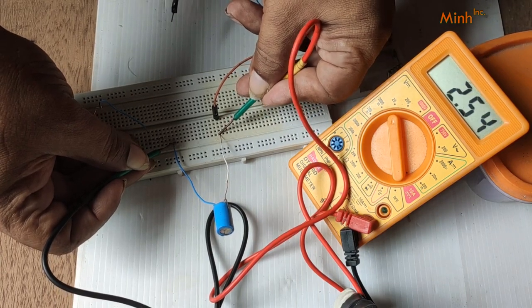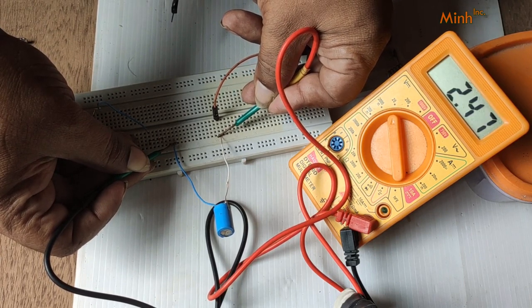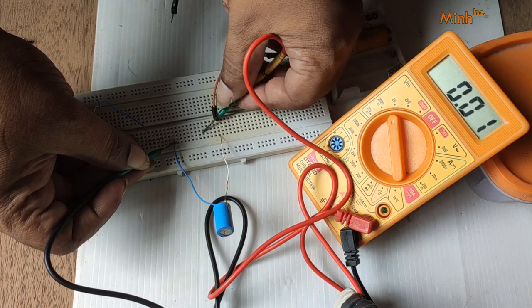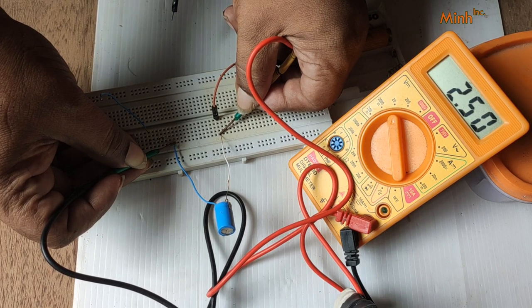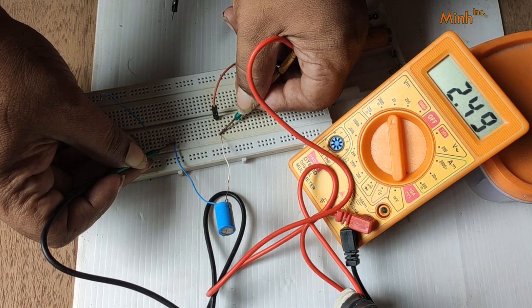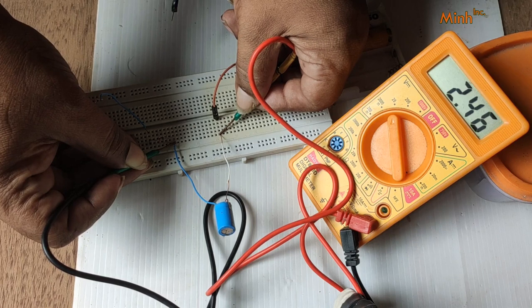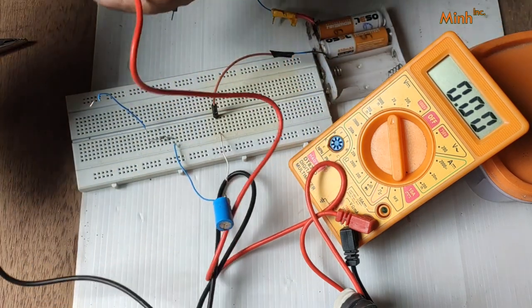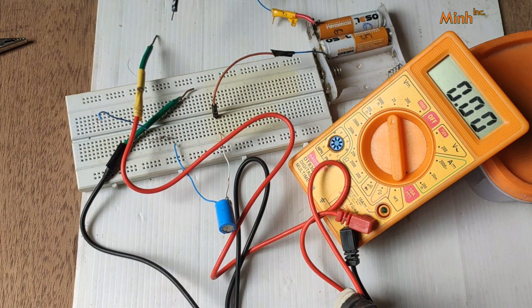Okay, it is really charged and it is discharging, to 0.5352. Okay, this is the rate of discharge. It will discharge slowly. So that is about the capacitor behavior.